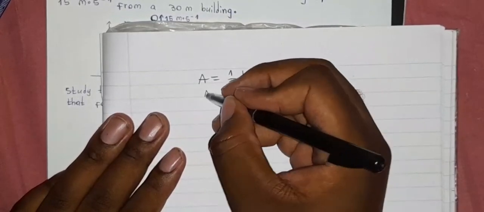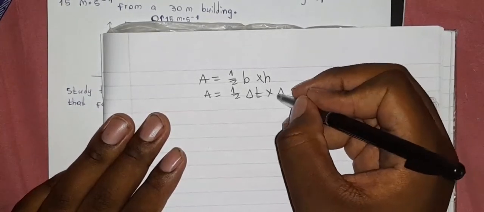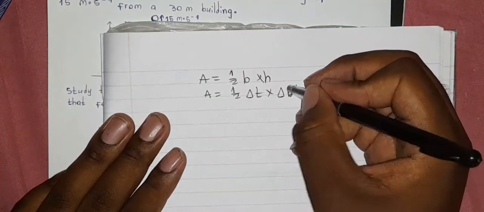We say that the area is equal to half base times height. We say the area is equal to half change in time times change in velocity. So what is the area?